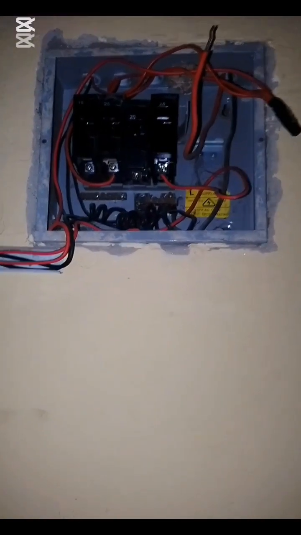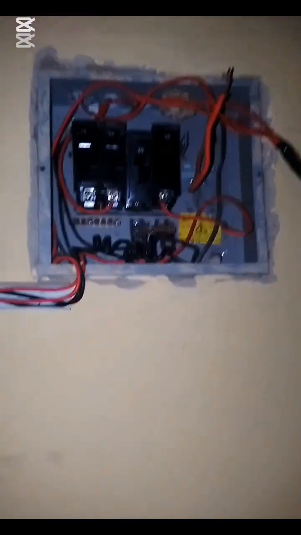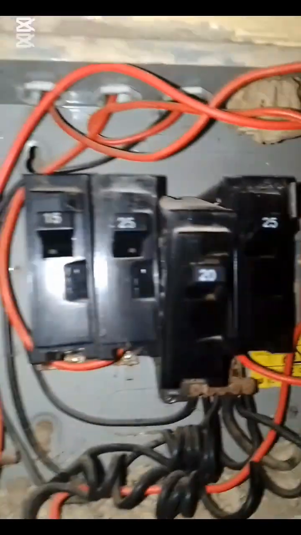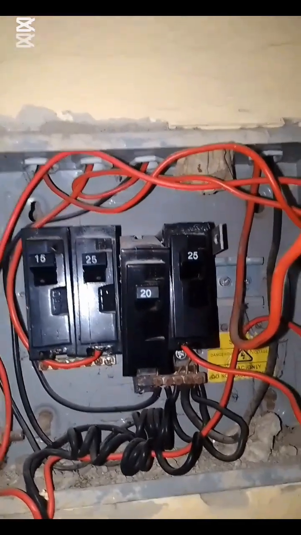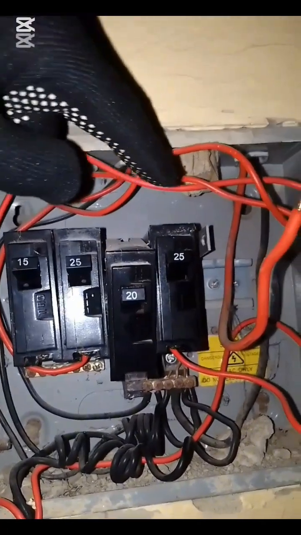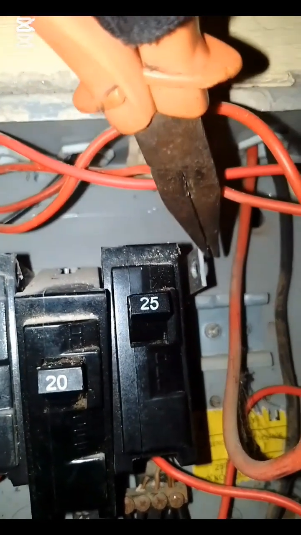So in this case, this is a single phase bus bar. In this system, it is a single phase bus bar because we have only one bus bar, which is this one, and it is made of aluminium.